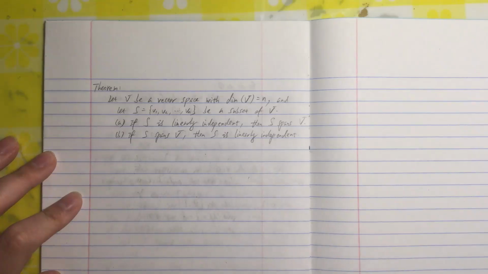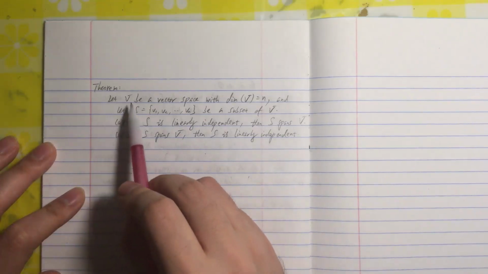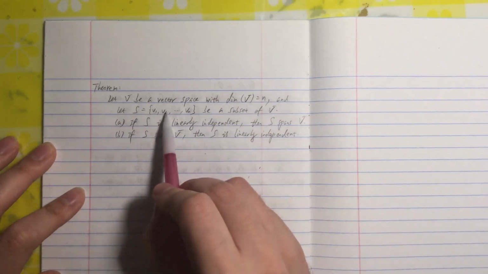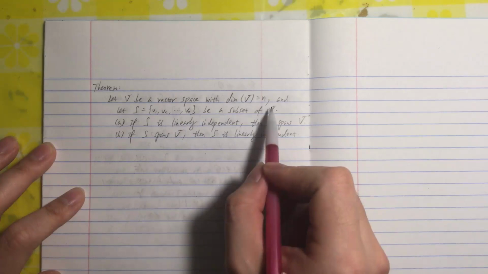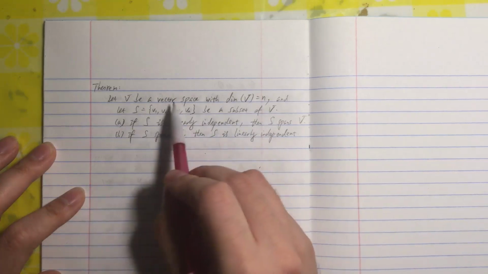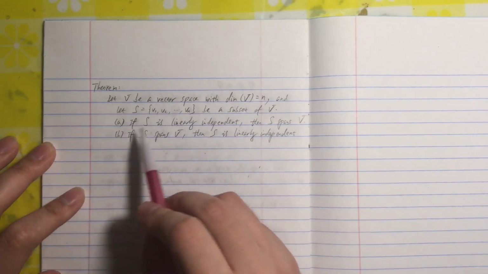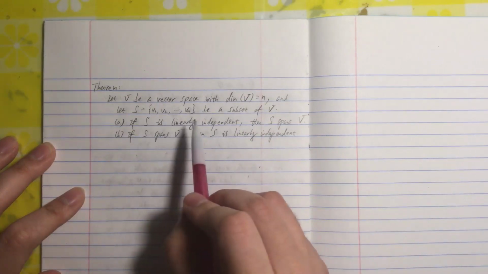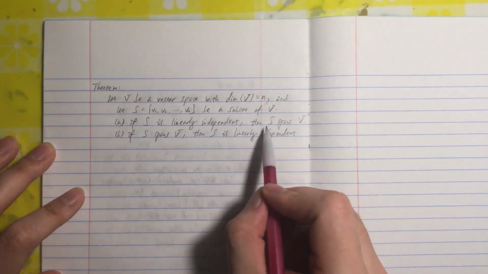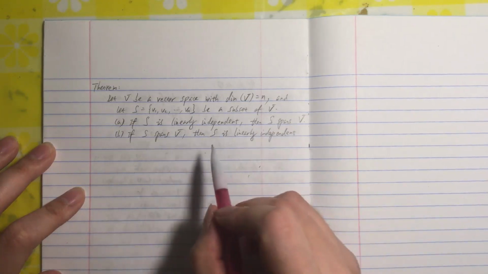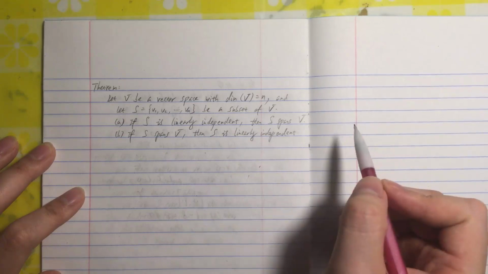Next, let me show you a theorem. Let V be a vector space with dimension of V equal to n, and let S equal to {v1, v2, ..., vn} be a subset of V. Here S has n vectors, from v1, v2 to vn. Part A: if S is linearly independent, then S spans V. Part B: if S spans V, then S is linearly independent.